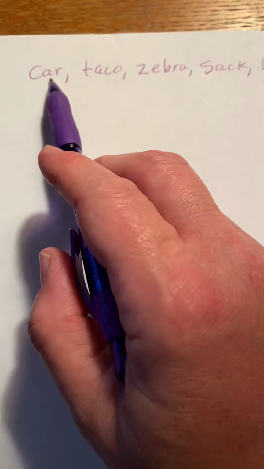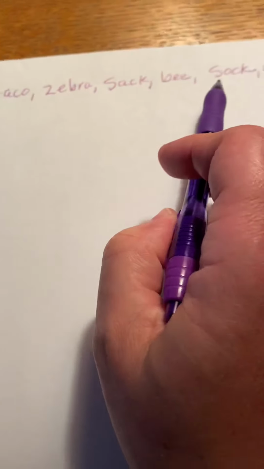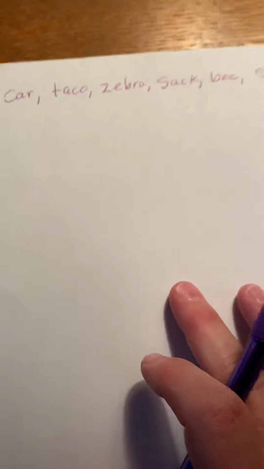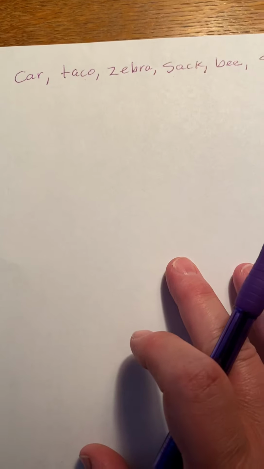So I created a list. I got car, taco, zebra, sack, bee, sock, and cab, right? So if your teacher ever said, all right, take your list of words and put them in alphabetical order, obviously the ones closest to A go first, the ones closest to Z are going to be at the end of the list. So when you had your list of words like this, what was your strategy?